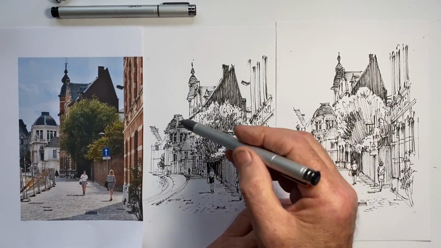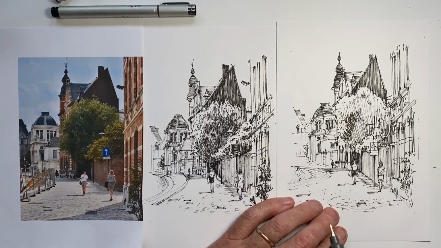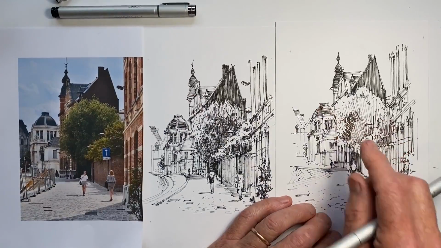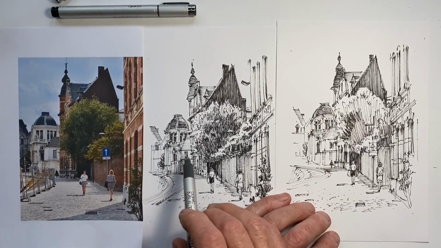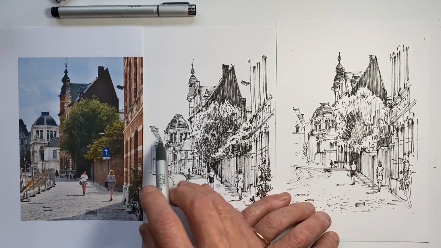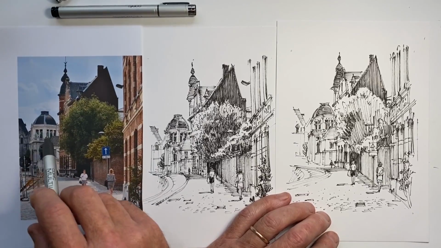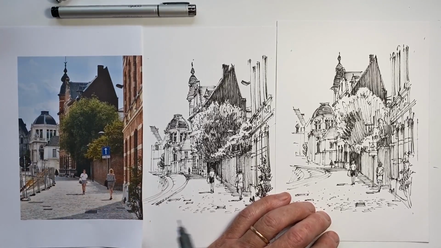When it came to this building at the back, again, I was more confident to look at this and then draw it in a faster way. And I didn't include all of the details, all of these little horizontal lines that are to do with representing some of the decorative elements that we can just make out.